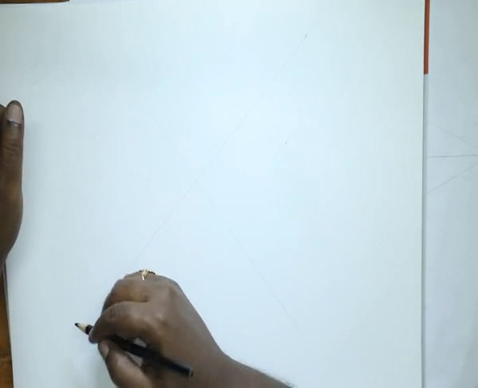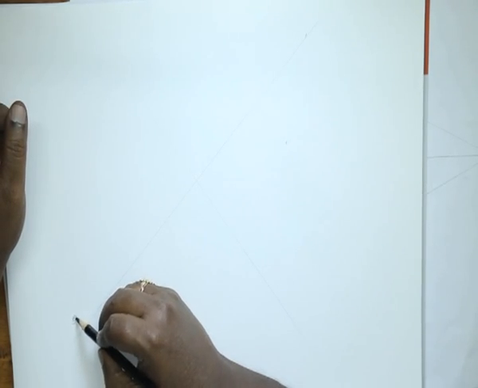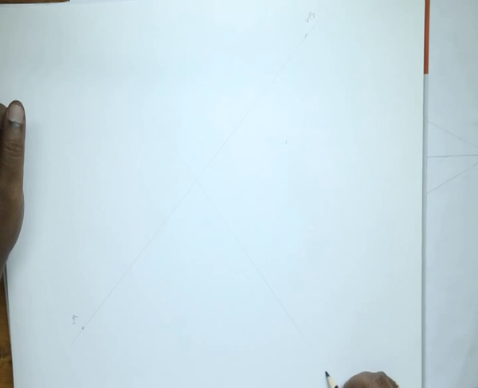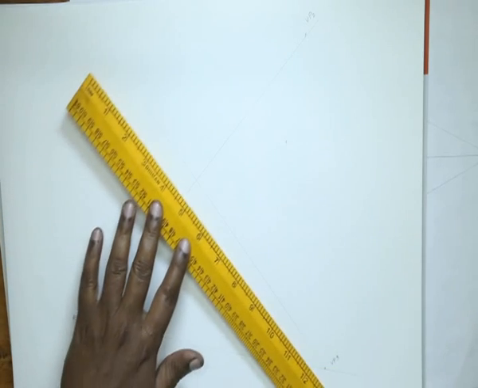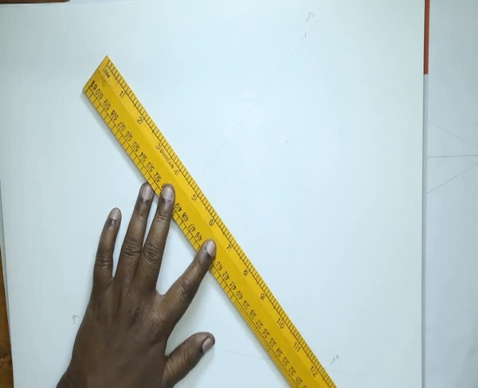So I name it vanishing point 1, VP2, and somewhere far away, I take VP3. Simple. You have to connect all of them with very little pressure, very little pressure. Okay, fantastic.